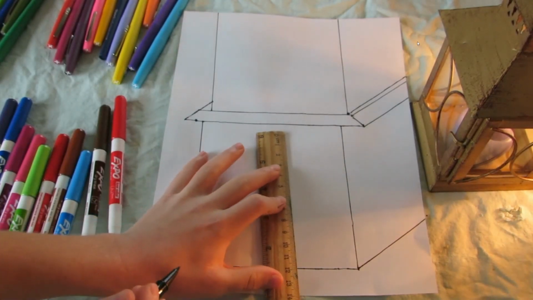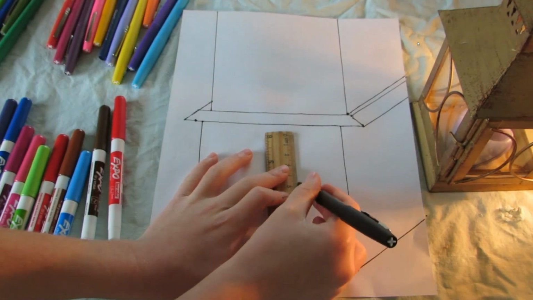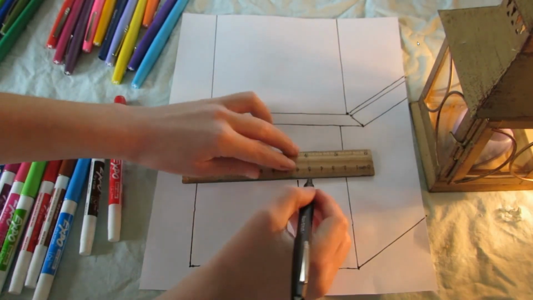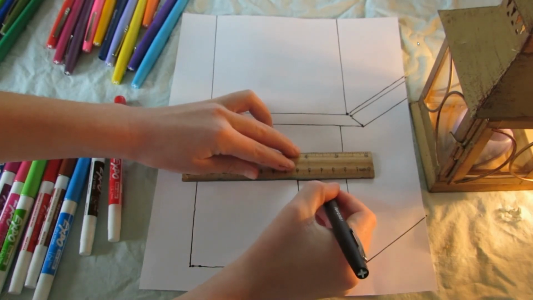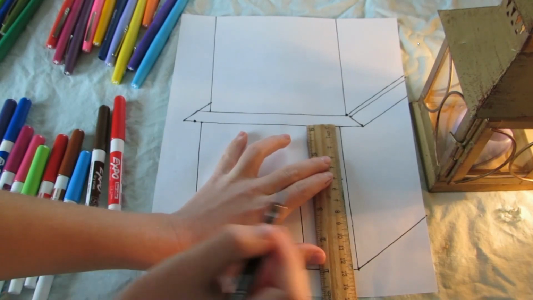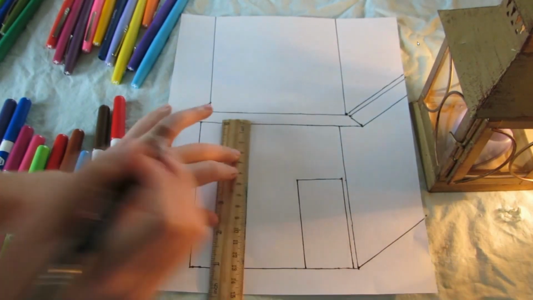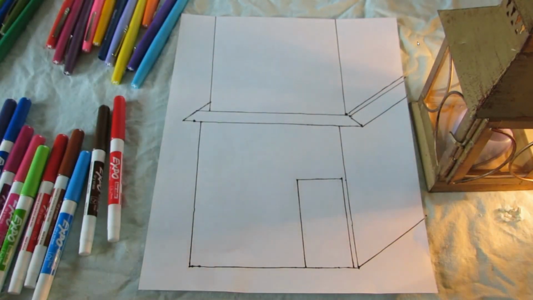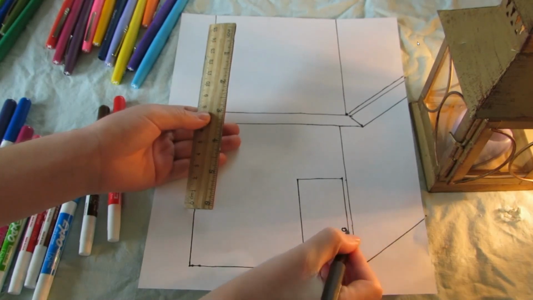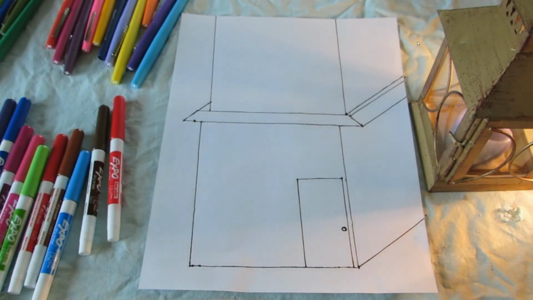Now we're going to draw the door. We're going to draw a line symmetrical to the other side. And draw another line. And then a third one to complete the door. And then we need a doorknob. So draw a small circle to the middle of the door to the right.